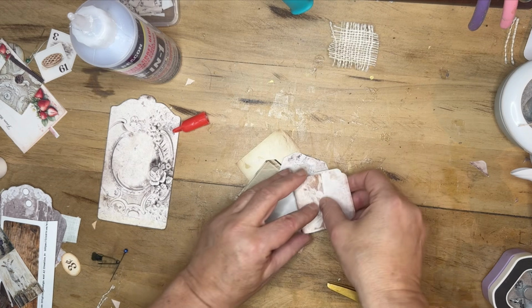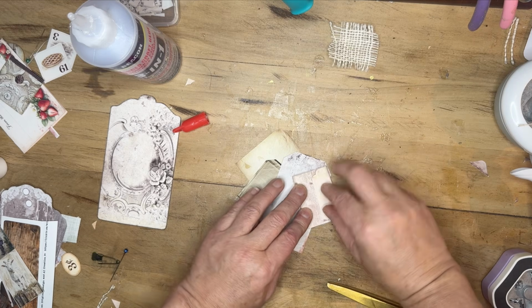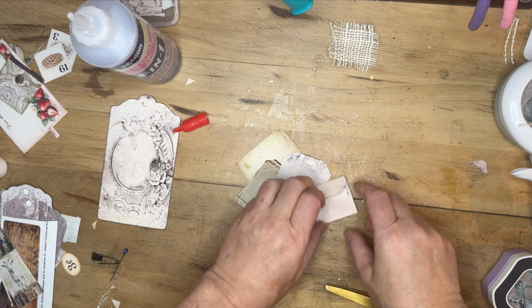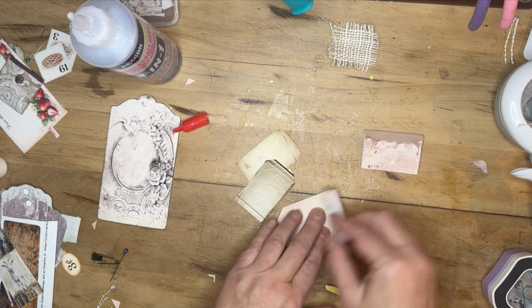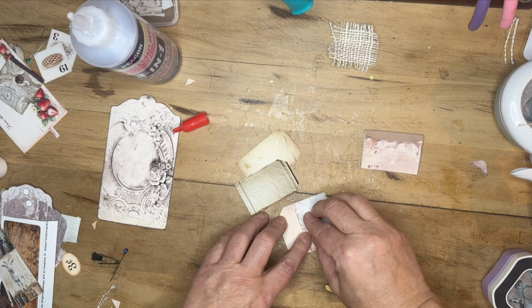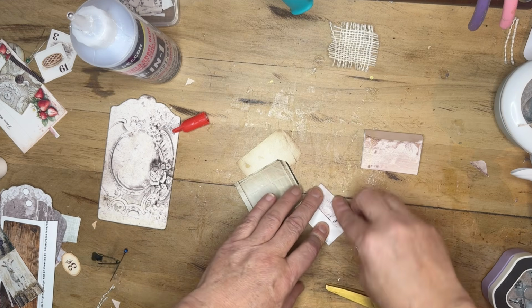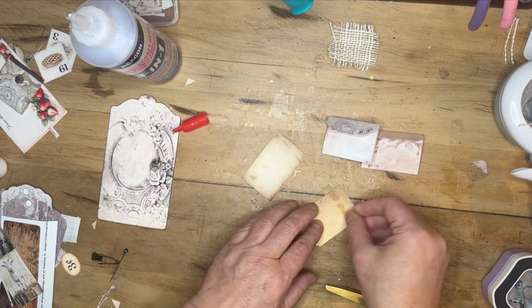I'm going to show you how to make an envelope out of tag shapes instead, because I do that very often. So there's one. So you just basically fold it where you want and fold it over. We'll ink those so you'll be able to see.